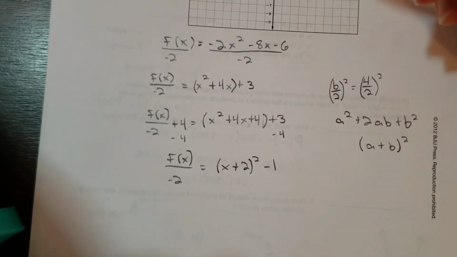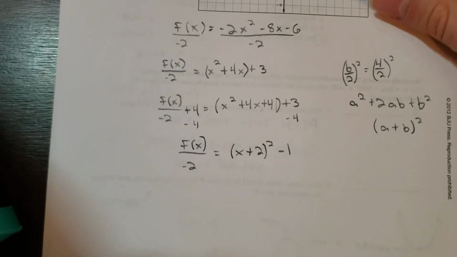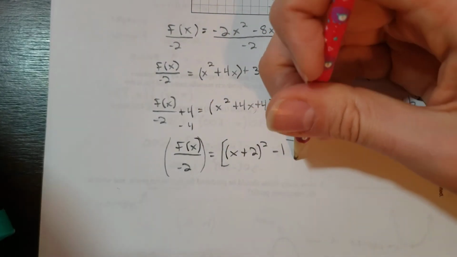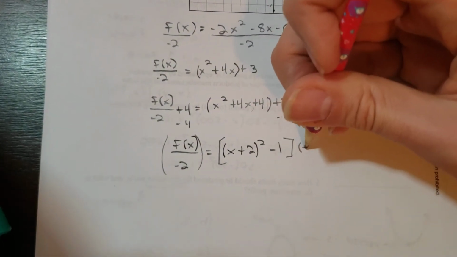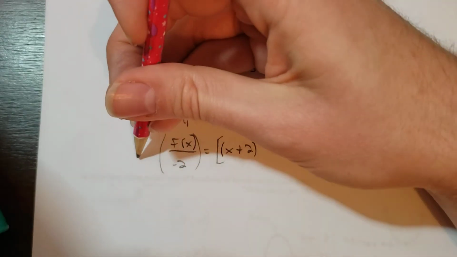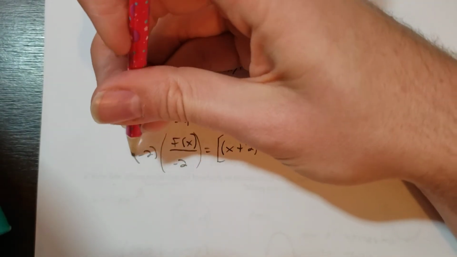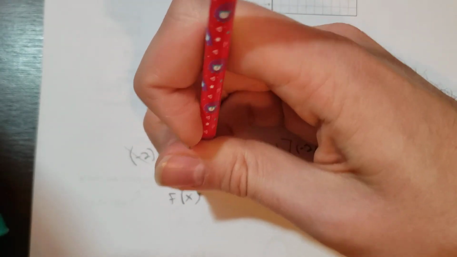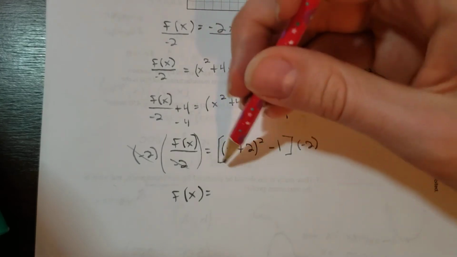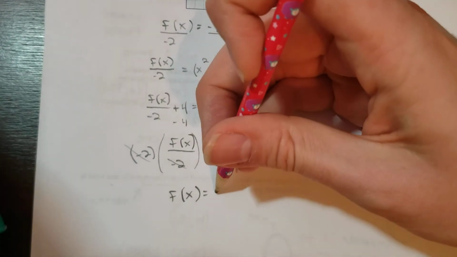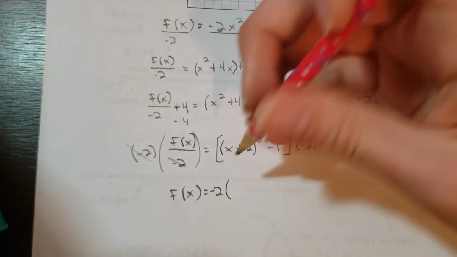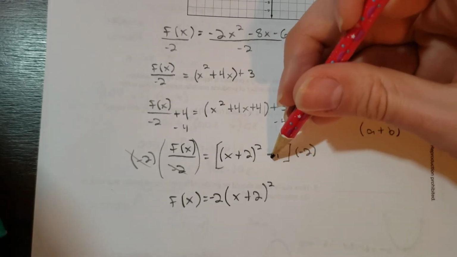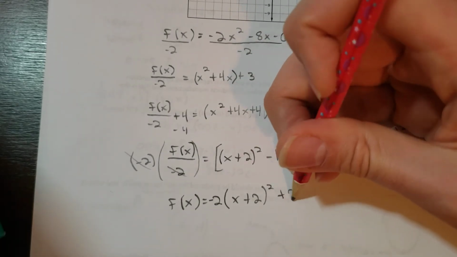Now, am I finished? No, because now I need to multiply both sides by -2 in order to isolate my f of x. So when I distribute, this guy is just going to be -2 times x plus 2 squared. -1 times -2 is +2.